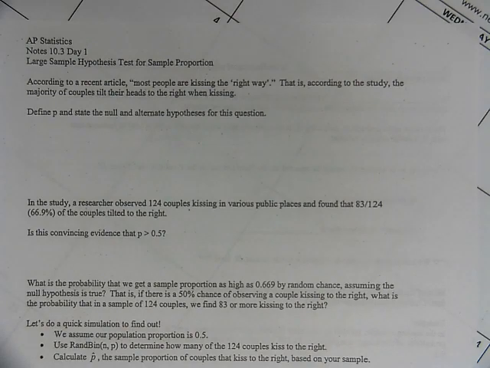So, again, I usually do this on Valentine's Day. According to a recent article, most people are kissing the right way. That is, according to the study, the majority of couples tilt their head to the right when they're kissing.